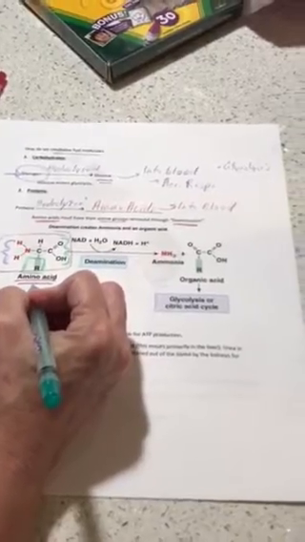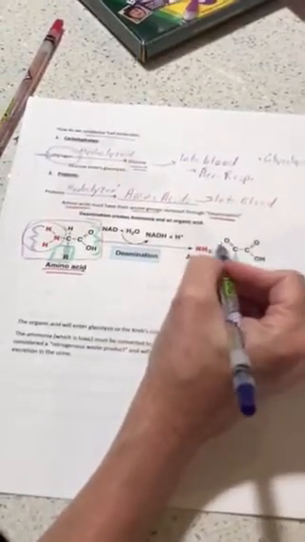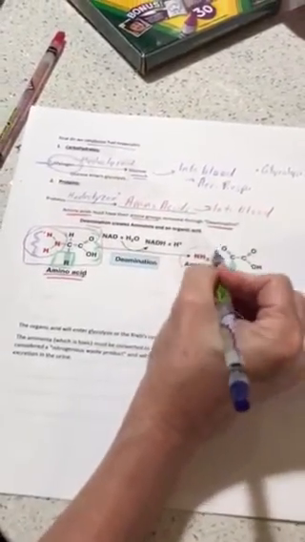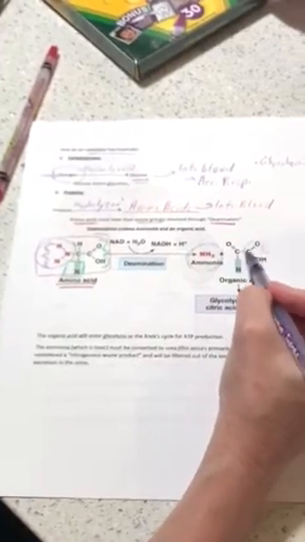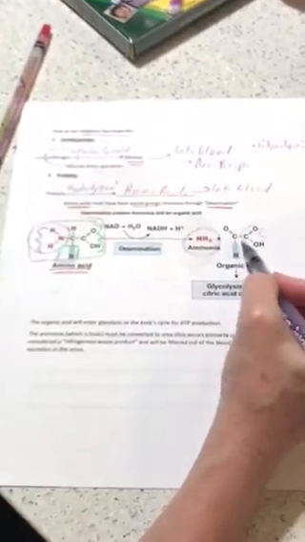So what will happen first is that we will have to remove this amine group right here through a process called deamination. So that's deamination. We're going to remove the amine group and we're going to form a molecule of ammonia. And what's left behind is the organic acid. The organic acid contains the carboxyl we originally had attached here and the R group.